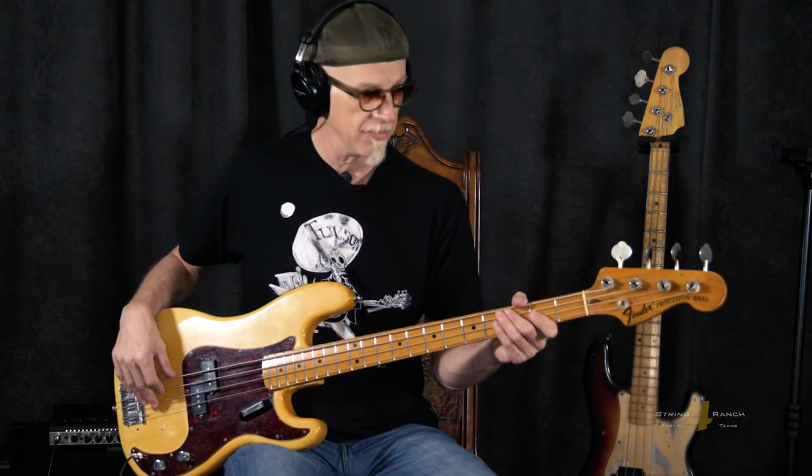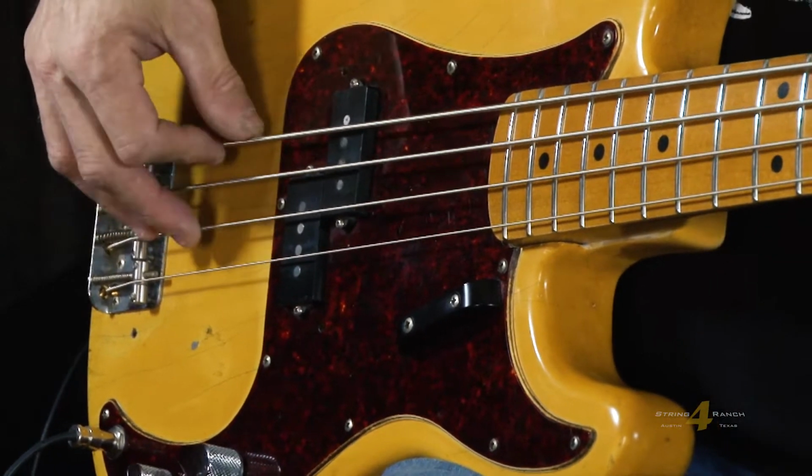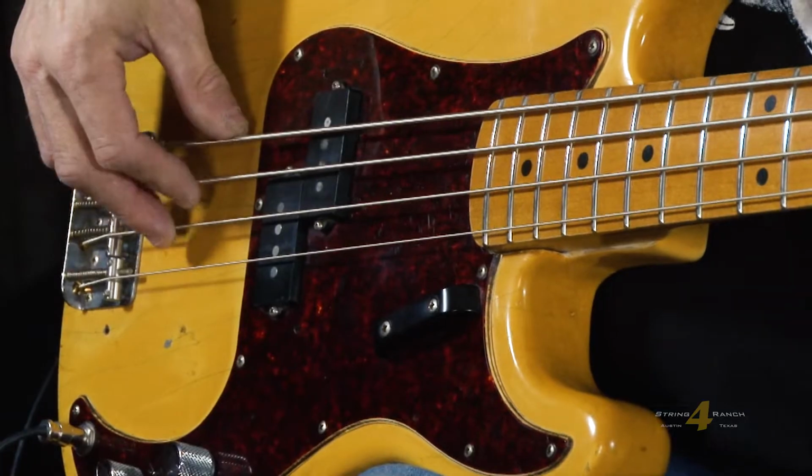Now the polar opposite would be to go all the way down here. You can hear it's completely different texture. Is one right? Is one wrong? No. They both serve different purposes. They both will interact with the ensemble you're playing with in a different way.